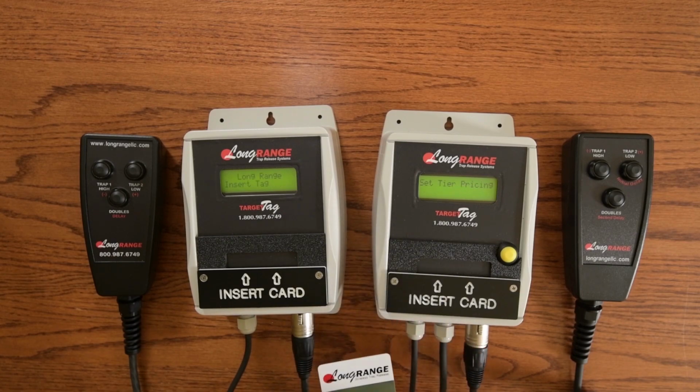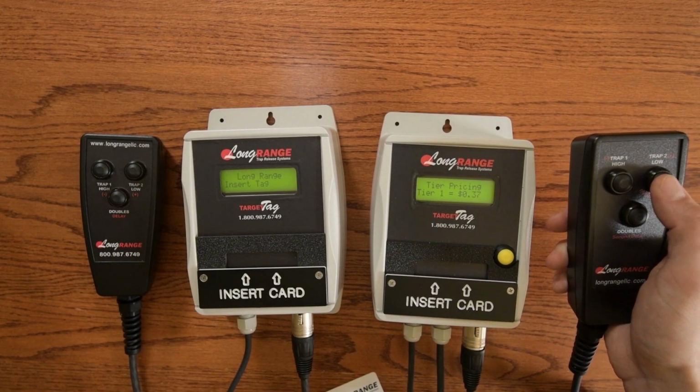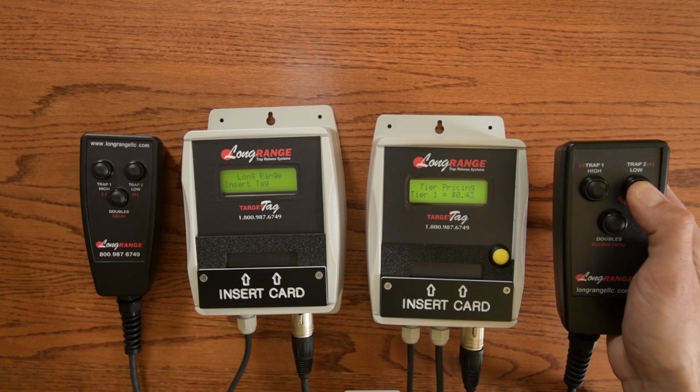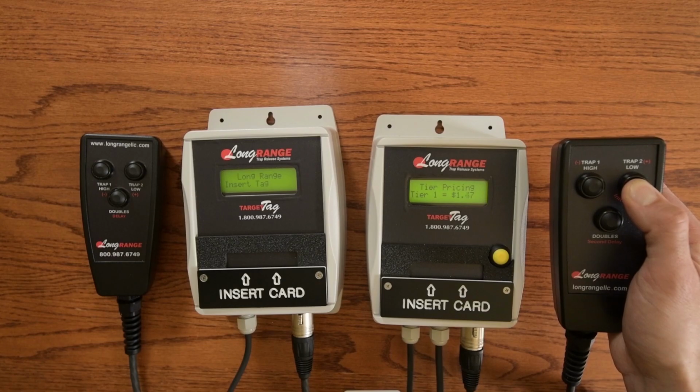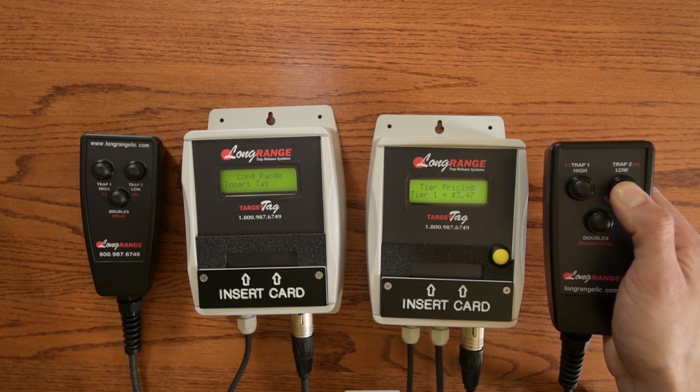The tier pricing on trap and skeet counters must be set for price per round. We will set the Tier 1 price to $5 per round. Press and hold the trap button to quickly increase or decrease the amount. Having the ability to customize pricing tiers allows clubs to charge different prices for different customers, including members, non-members, corporate events, military, etc.